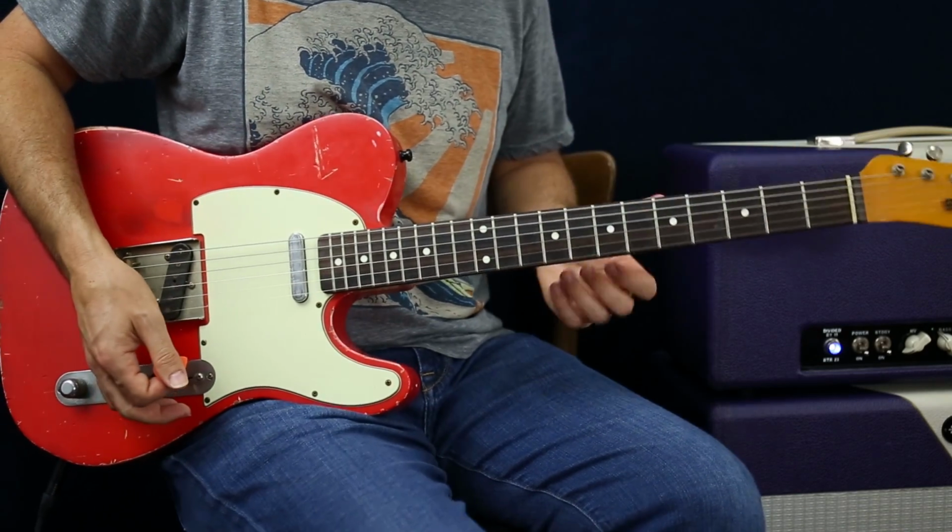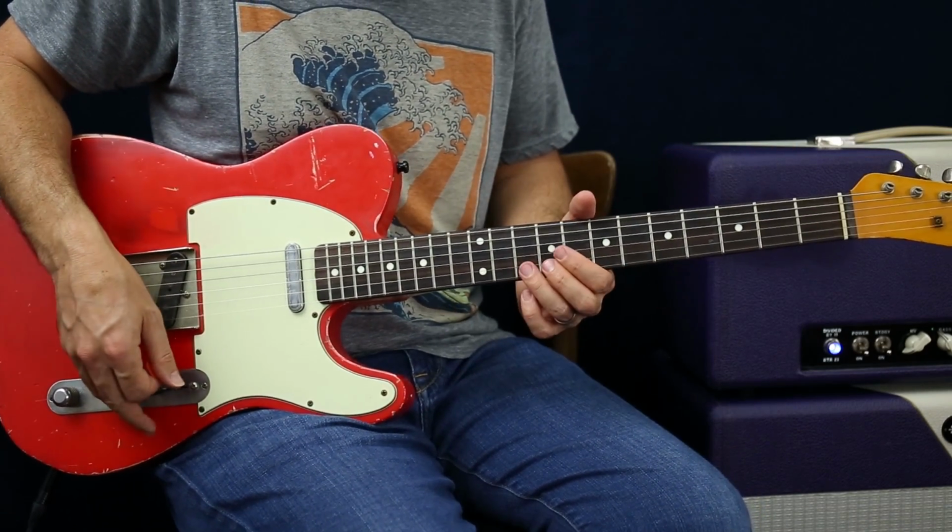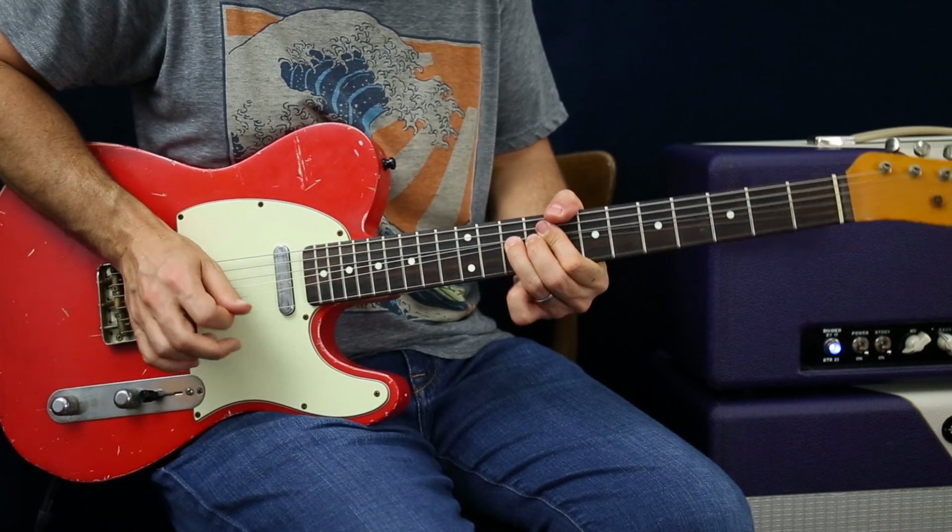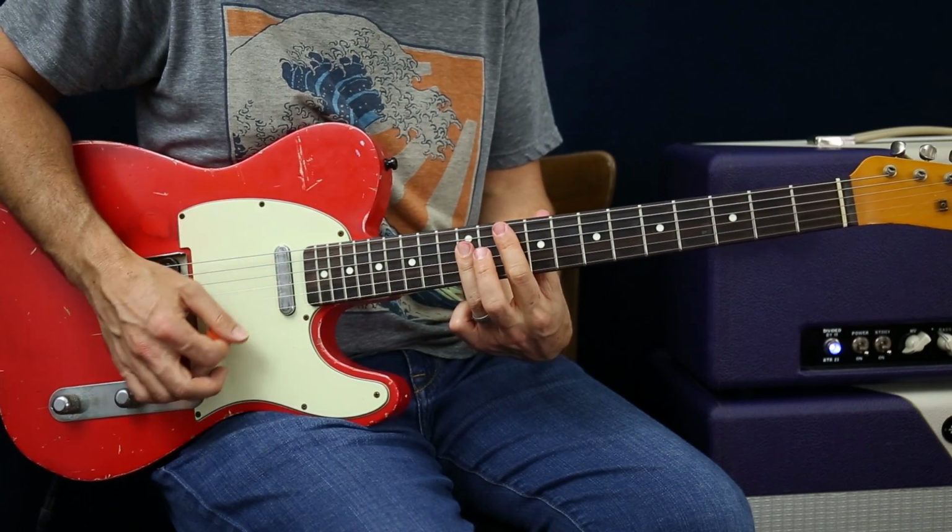Now, something to keep in mind too is when you bend notes, right, like this one, you're bending into the 3rd of that chord. So don't just think of having to hit the note stationary. A lot of times the coolest sounding stuff is when you bend into the chord tones, right?